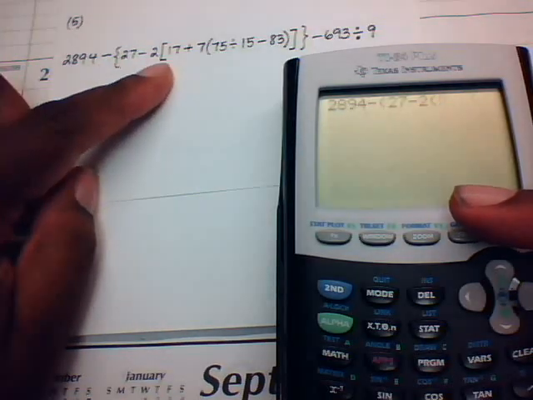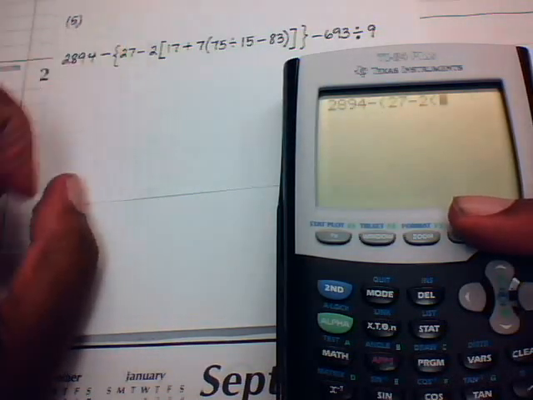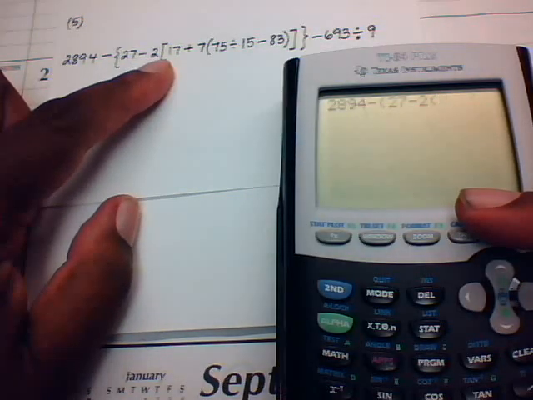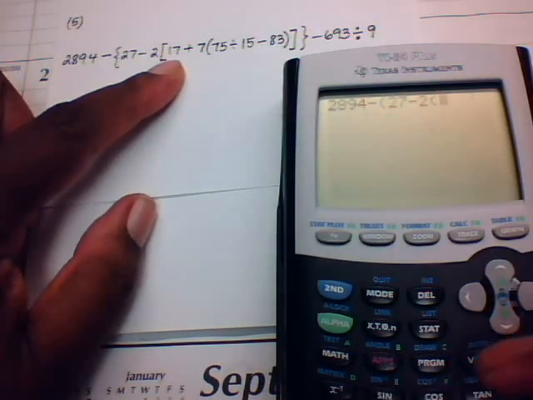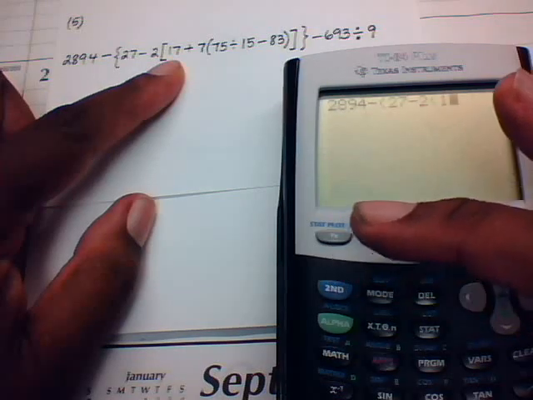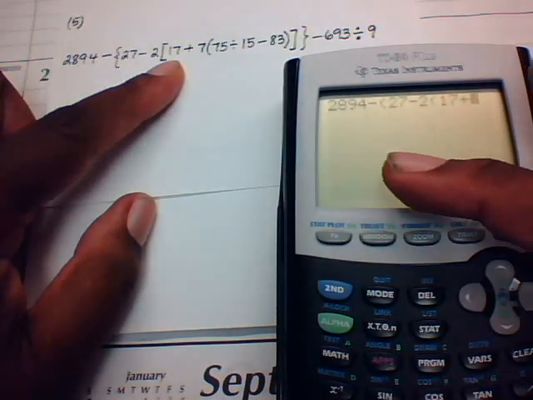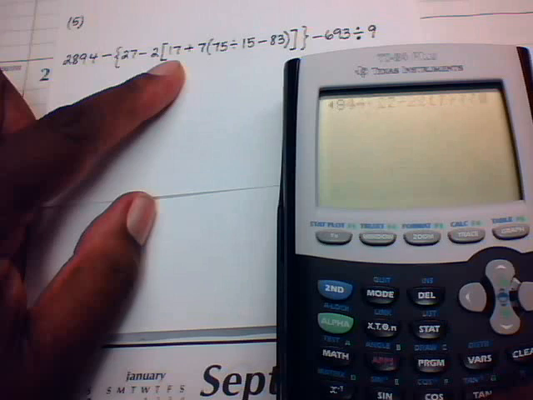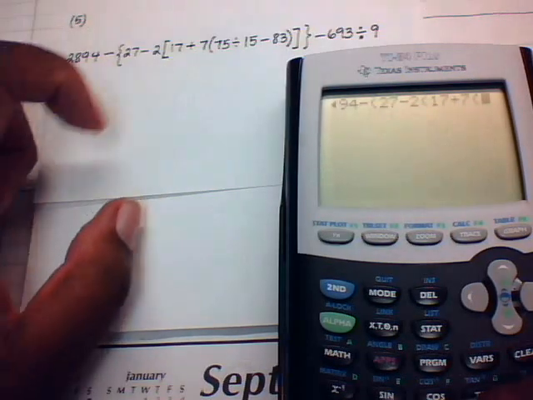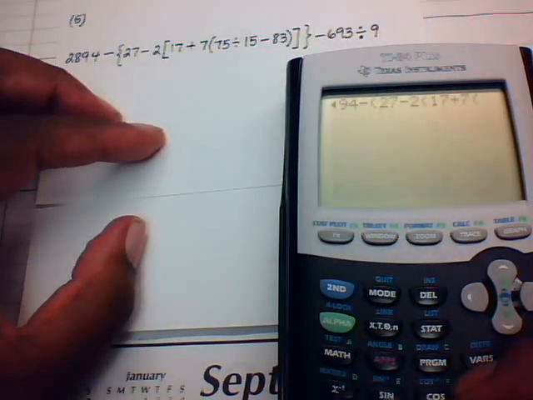Now again, we don't have braces and we don't have brackets, so we have to use parentheses here. After the 2, left parentheses, then 17 plus 7, and then left parentheses, then you've got 75 divided by 15 minus 83.